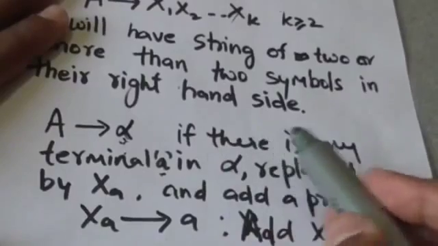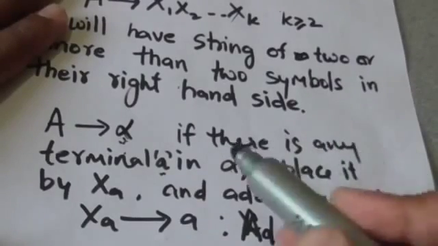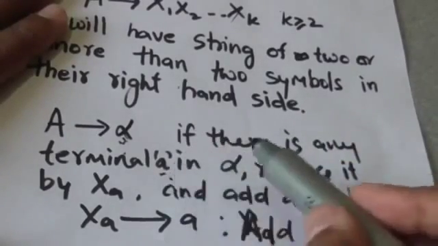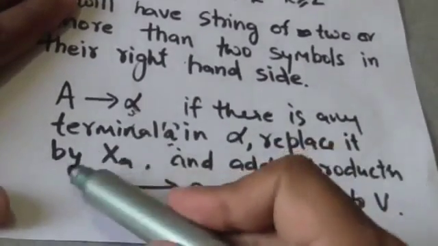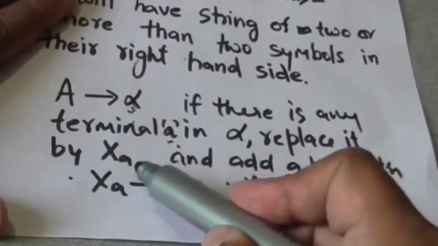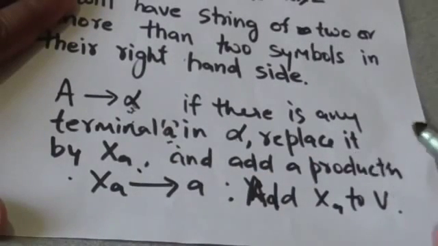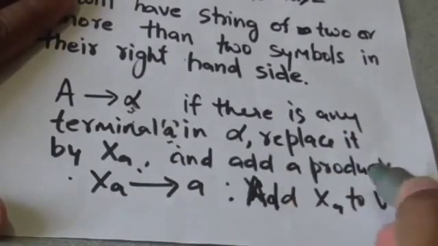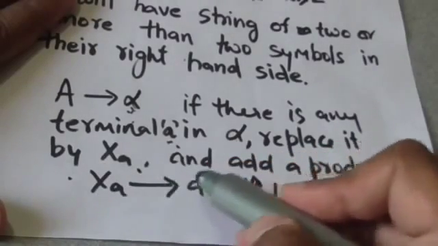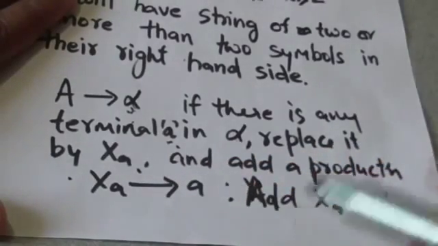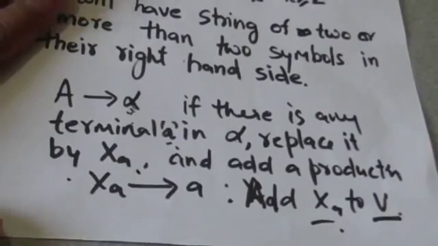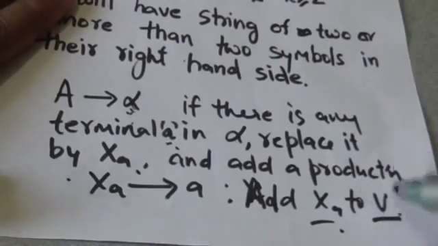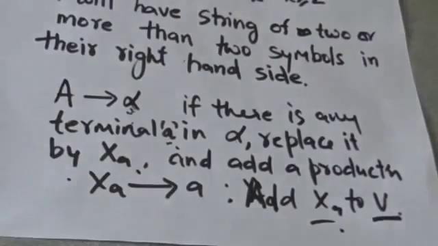If there is any terminal a in this string alpha, replace it by variable Xa and add a production Xa derives a, and add this variable Xa to set V, right? V is the set of variables of grammar G.